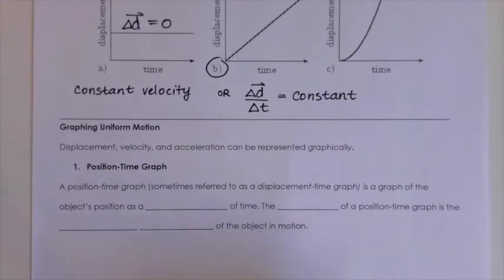When it comes to graphing uniform motion, there are relationships between three different very important graphs. We have our position time graph, our velocity time graph, and our acceleration time graph. All three of these graphs can be used to describe the motion of a single object with respect to time, and today we're going to be looking at how to draw them and how they're related.